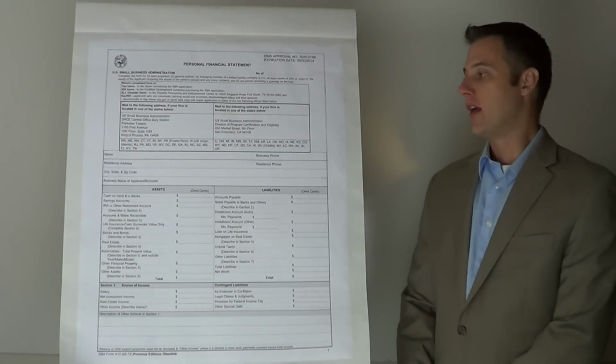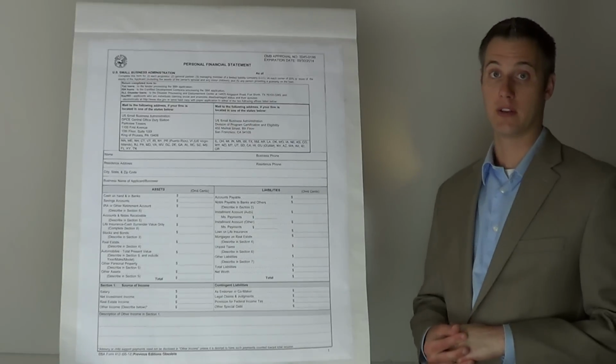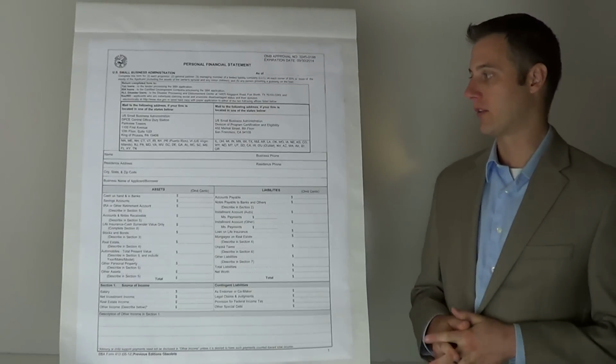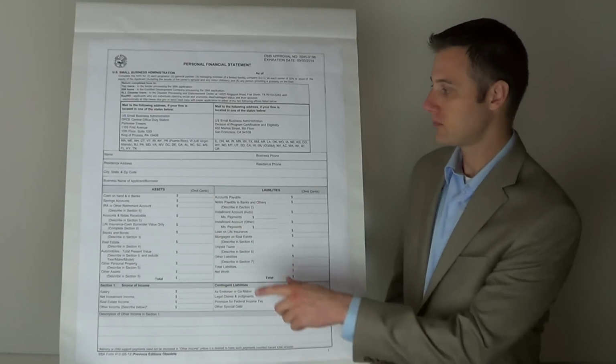Next is accounts and notes receivable. This is if you loaned anyone money personally and they owe it back to you, that's where you're going to list that. It's fairly uncommon to see these there, but it does happen from time to time.